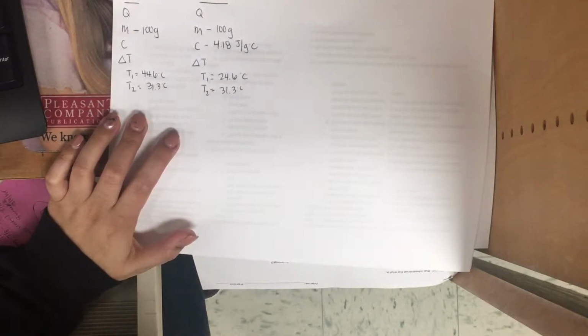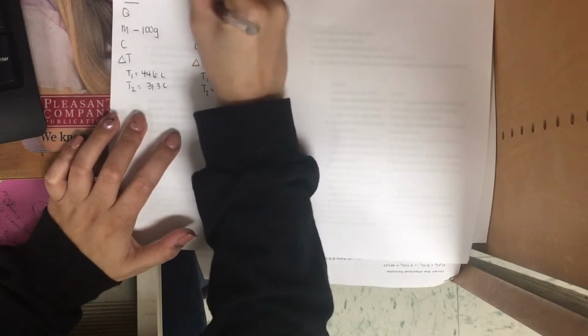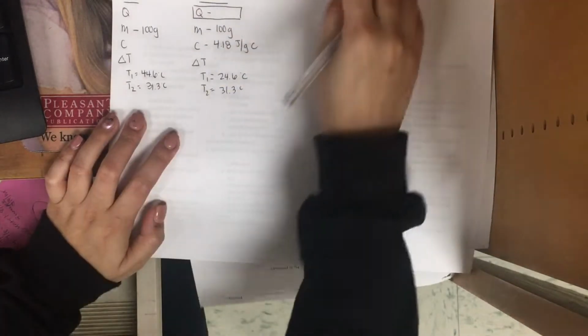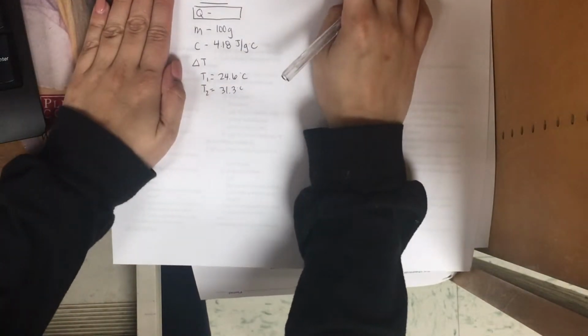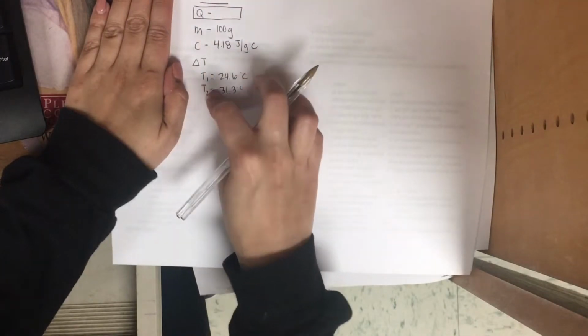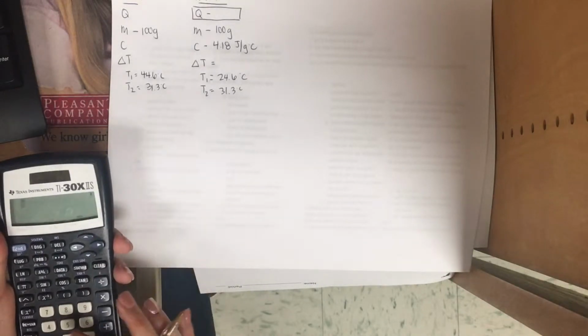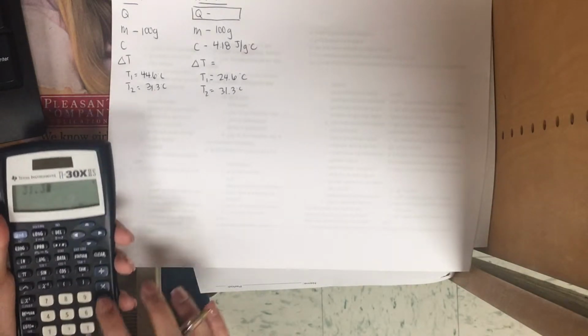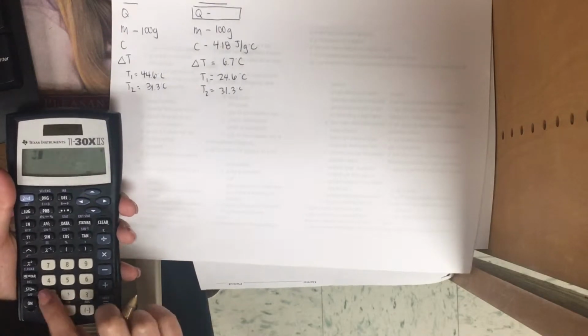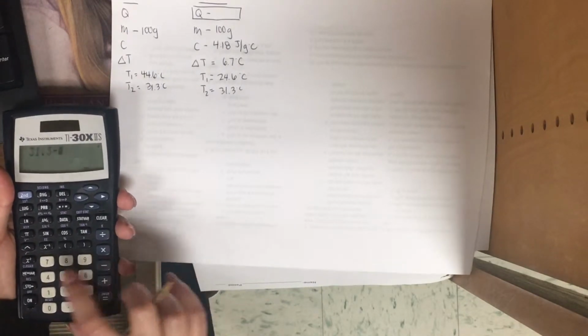And if you look at practice problem 2, it's actually asking me for this value here, the Q of the water. So actually for this I can totally ignore the HCl and just do Q equals mCΔT. Let me go ahead and do my ΔTs. I have 31.3 minus 24.6. That gives me 6.7 degrees Celsius. And then for ΔT for the HCl, I'm going to get to that later, so I might as well do it now. 31.3 minus 44.6 gives me negative 13.3 degrees Celsius. That's all the information from the problem.